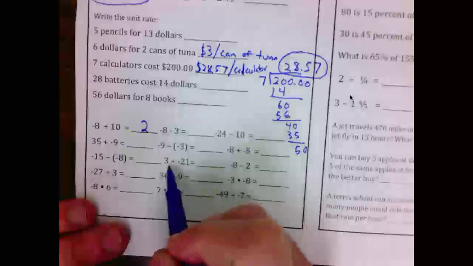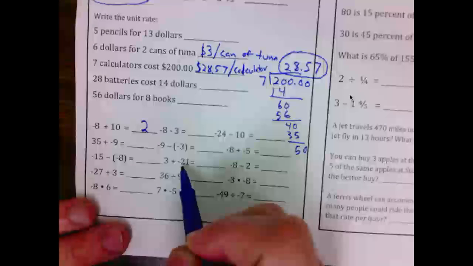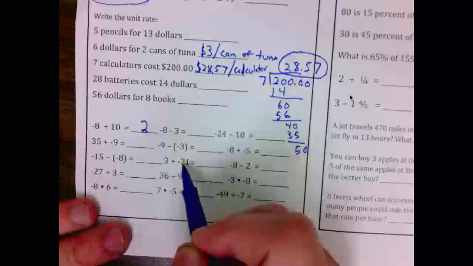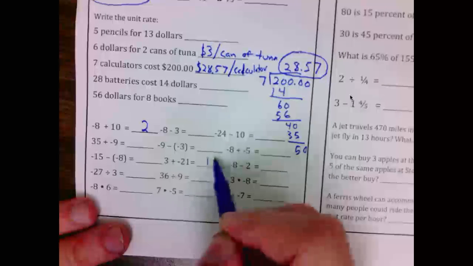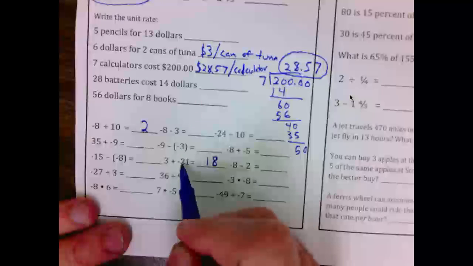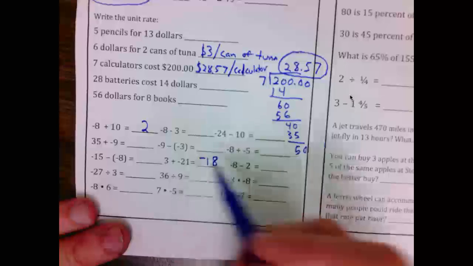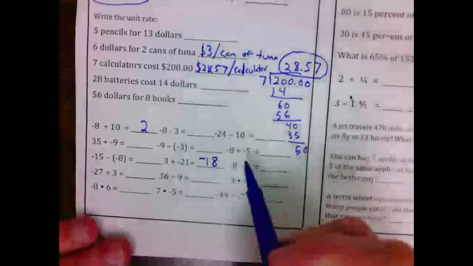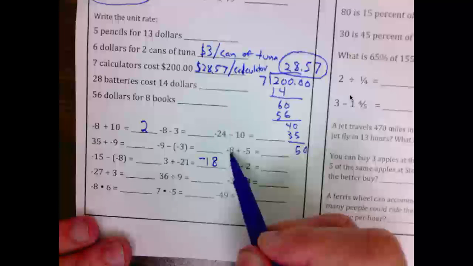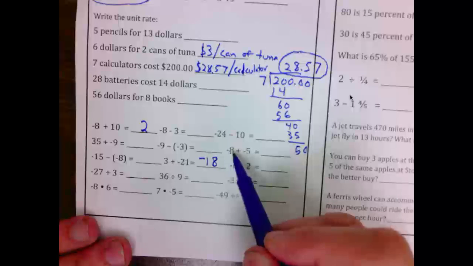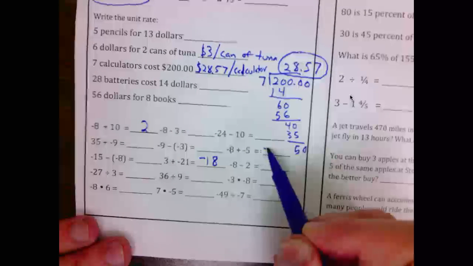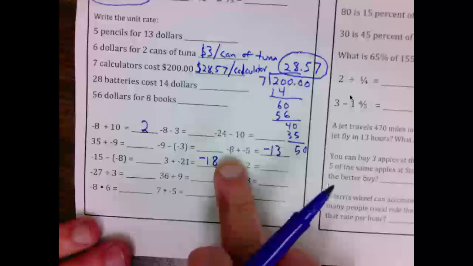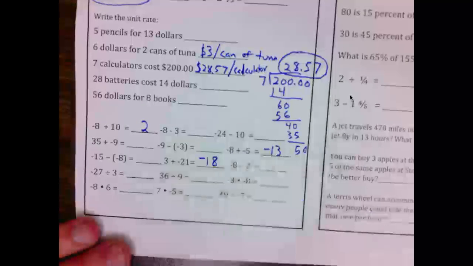Contrast that to 3 plus negative 21. In this case, the signs are different. We will subtract the numbers. 21 minus 3 is 18. But in this case, there's more negatives than positives, so the sum is negative. When the signs are the same, we simply add the numbers up. 8 negatives plus 5 negatives, that's 13 negatives, and that makes perfect sense.